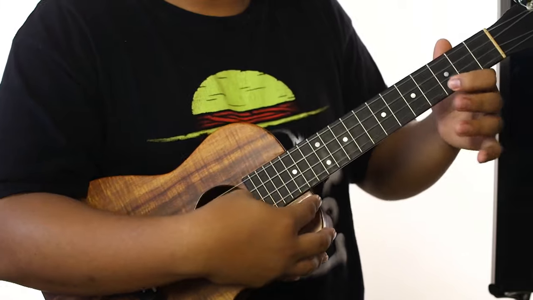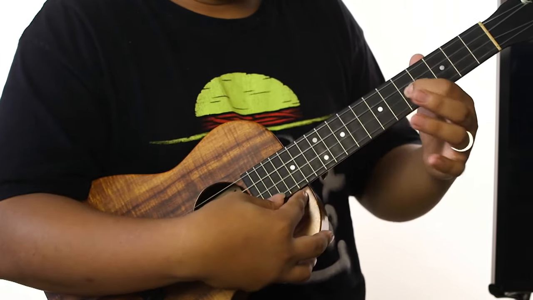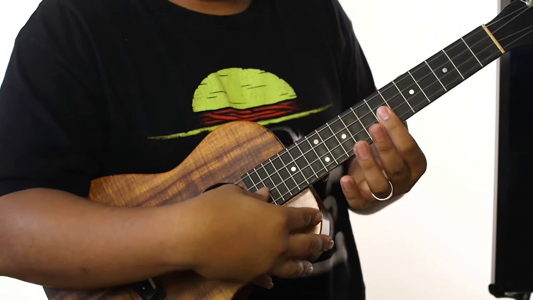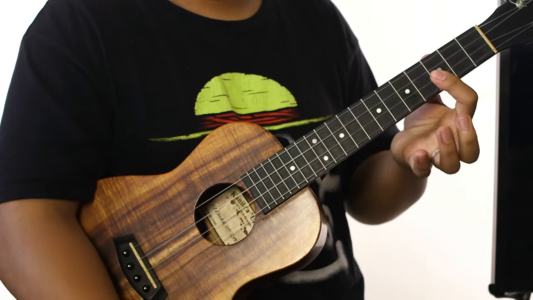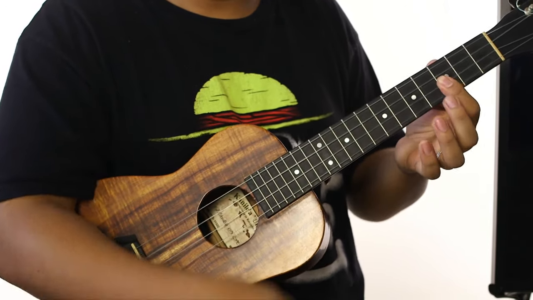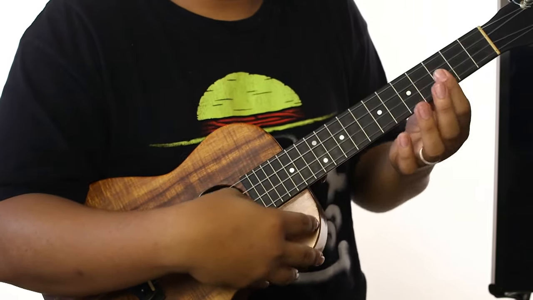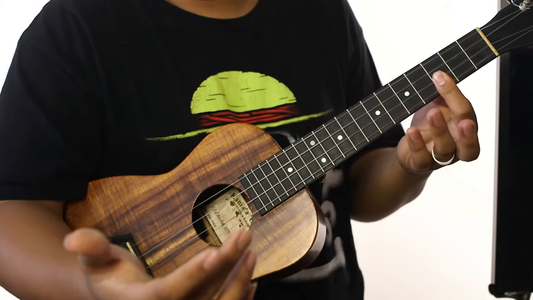Same thing here, we have a C and G here. Then we have an A and D here. We have a B and E here. And what I'm doing is I'm playing those two notes at the same time. I'm playing them together. It sounds good. Those are fifth harmonies.